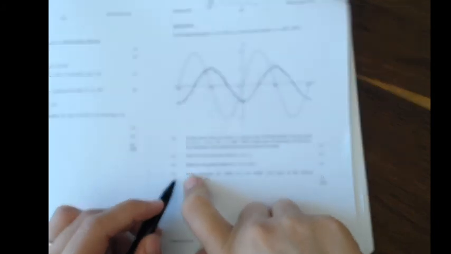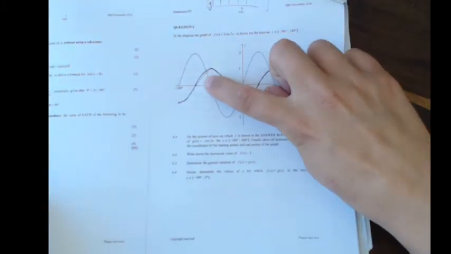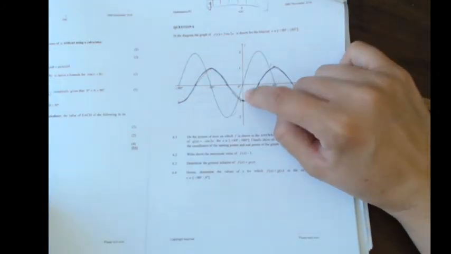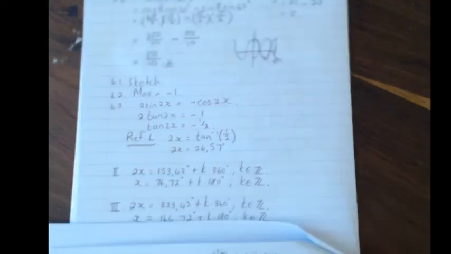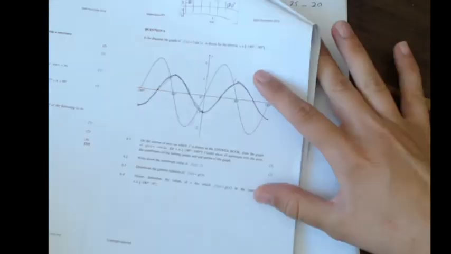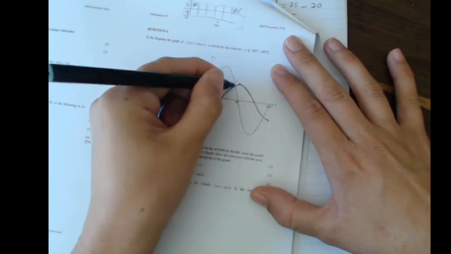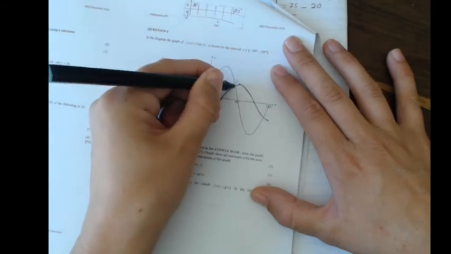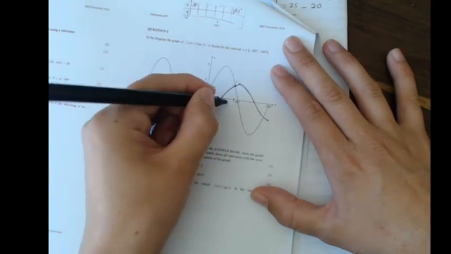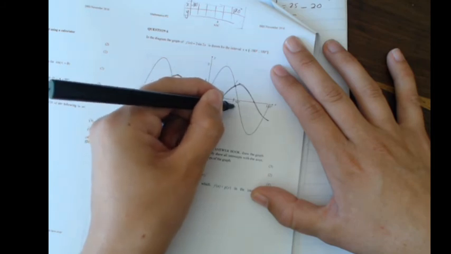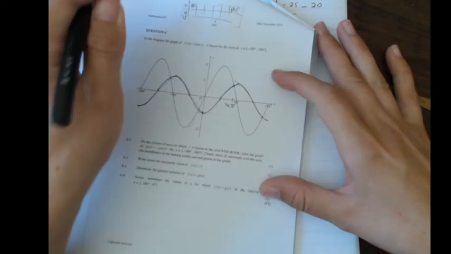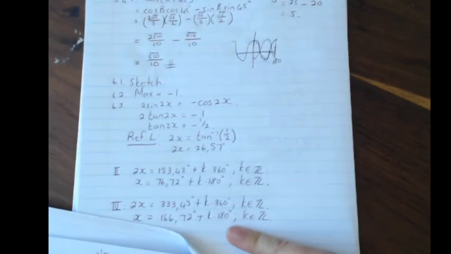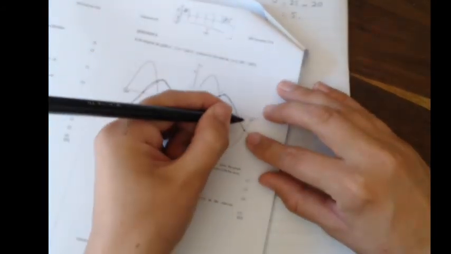Okay, now I can use my general solution. That's why they say hence, to produce those 2 values there. So I have the 76.72, which is obviously that point. Can you see there? That point is going to be at 76.72, and that point is 166.72.